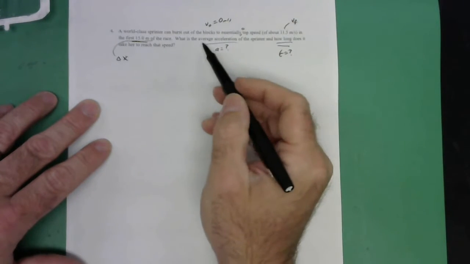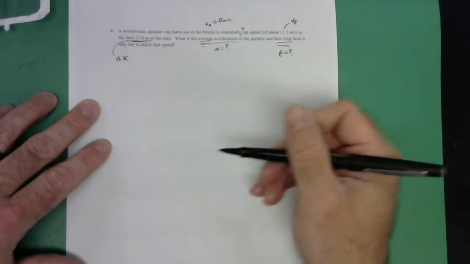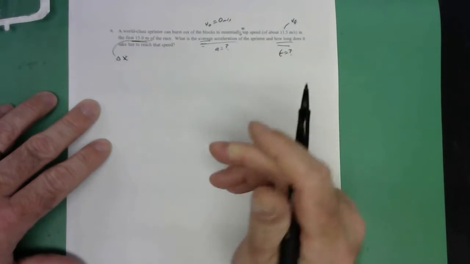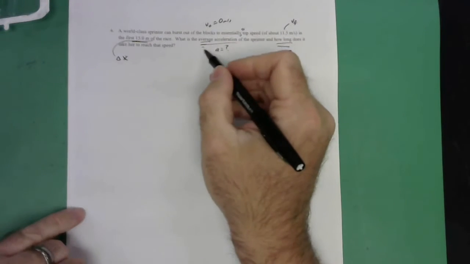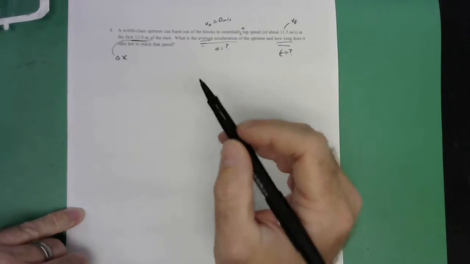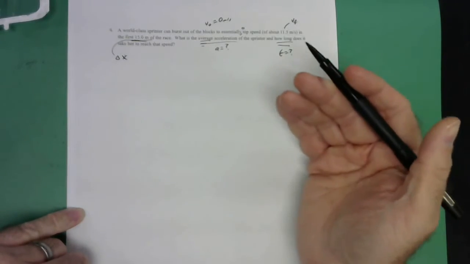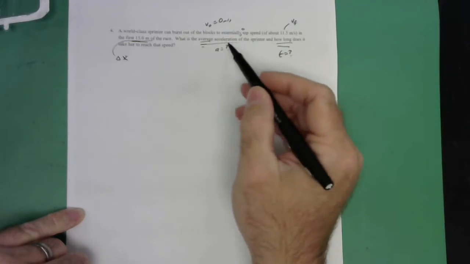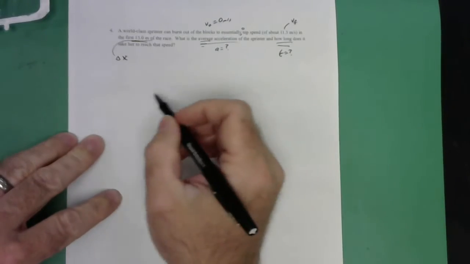Okay. Why do we have the word average here? Because it's possible and quite likely that as the sprinter is getting started, she's perhaps not going with one constant acceleration the whole time, and her acceleration is changing as we go. What average means in physics is if you had one constant value that would give you the same end result. So we're just going to assume it's one constant acceleration. That's what we're solving for when you find an average.